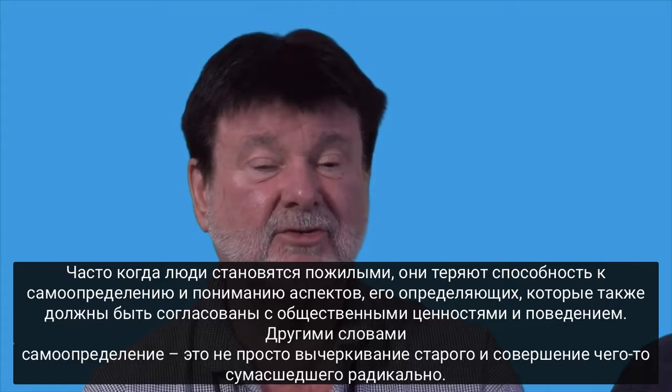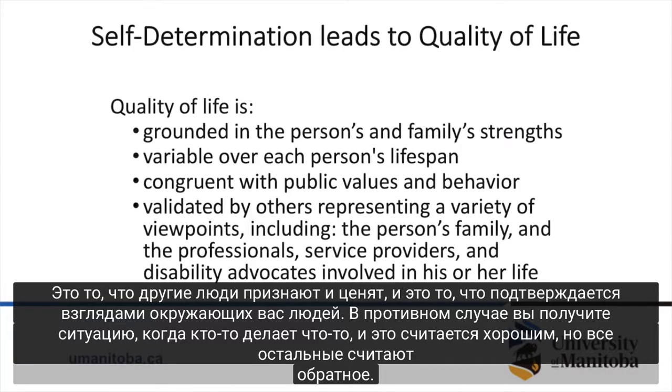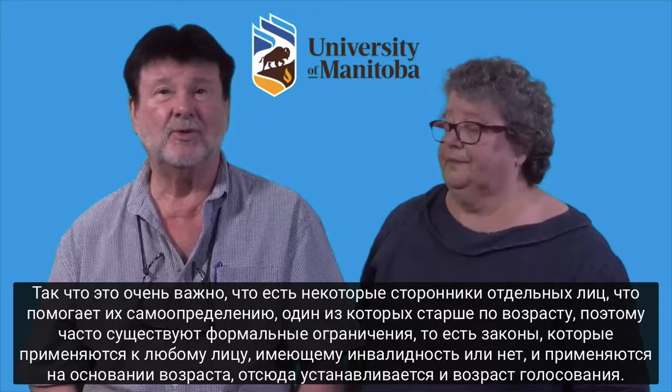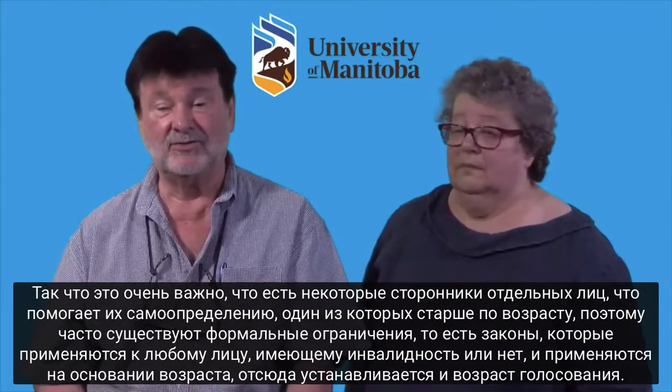It also needs to be congruent with public values and behavior. So in other words, self-determination is not about just striking off and doing something crazy and radical. It's something that other people would recognize and value, and it's validated by the viewpoints of the people around you. Otherwise, you get a situation where somebody's doing something that may be good, but everybody else is plotting against them for striking out on their own. So it's important that there be some congruence, some supporters for individuals.